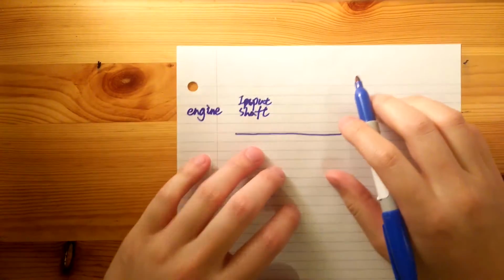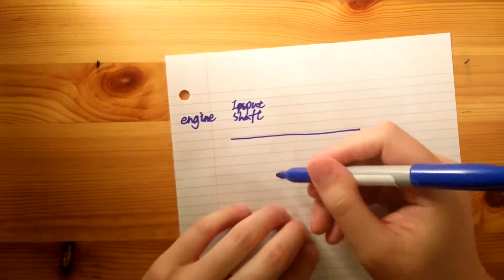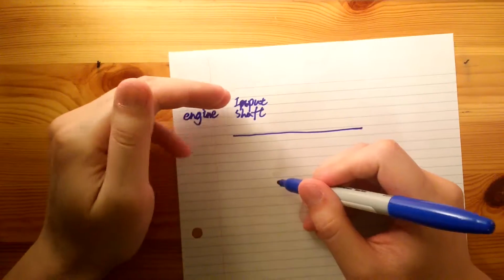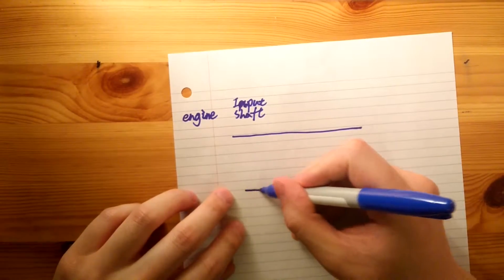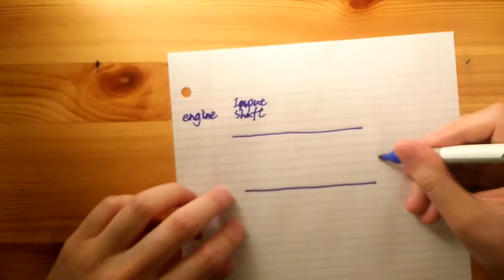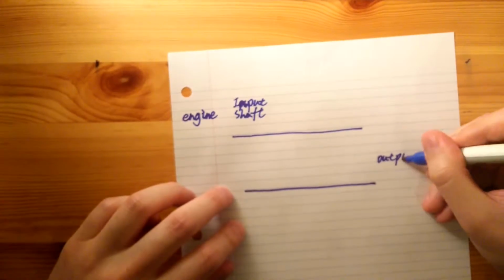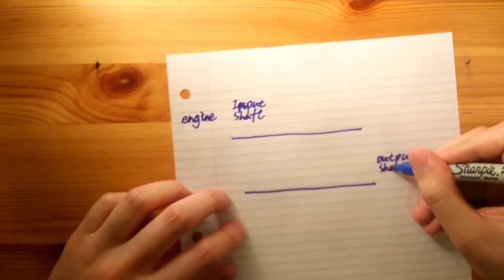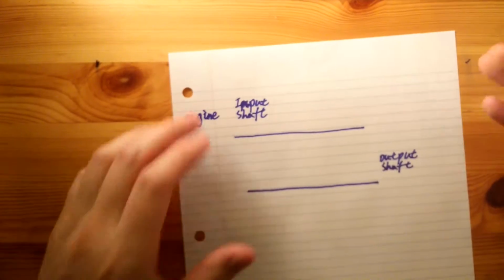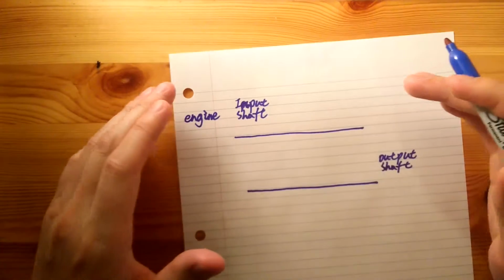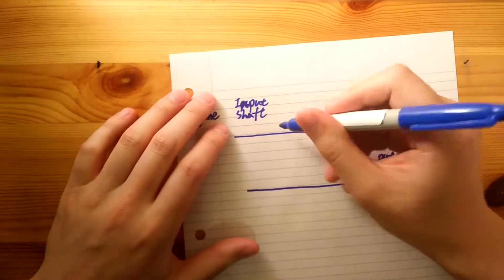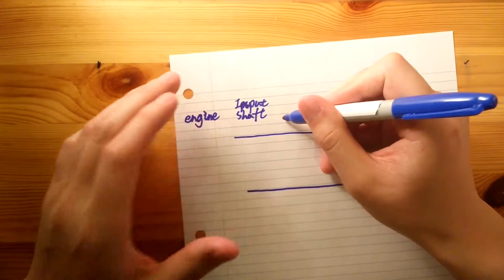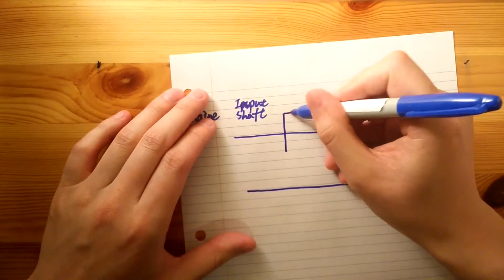Now the goal here is to transmit the power from the input shaft to the output shaft. That power will then be used to move the wheels. Now to do so, there are many ways, but in the traditional transmission, what we have are sets of meshing gears.